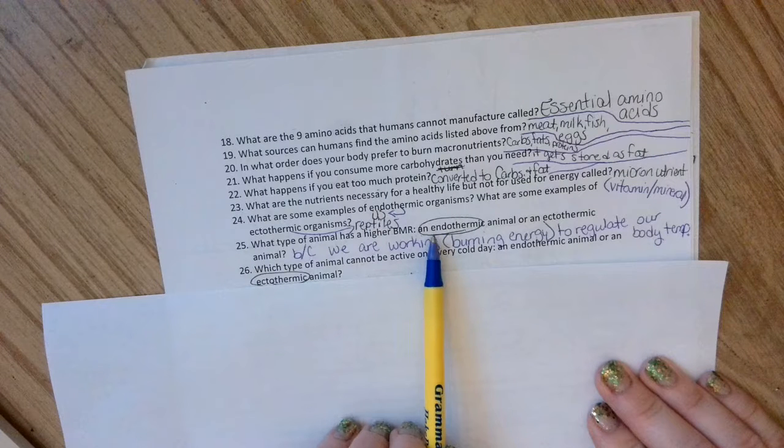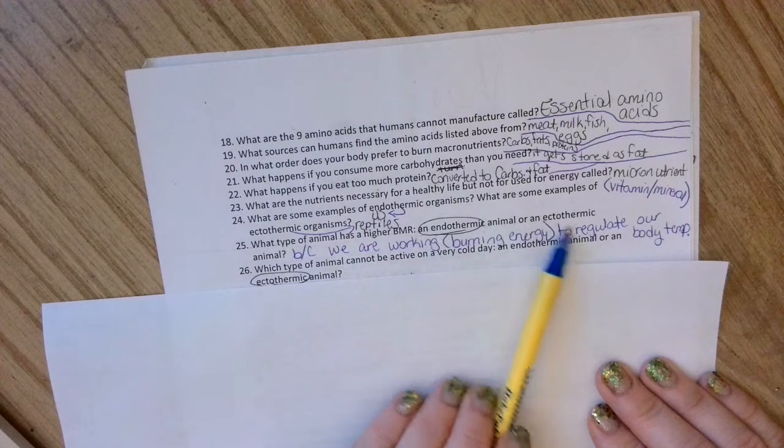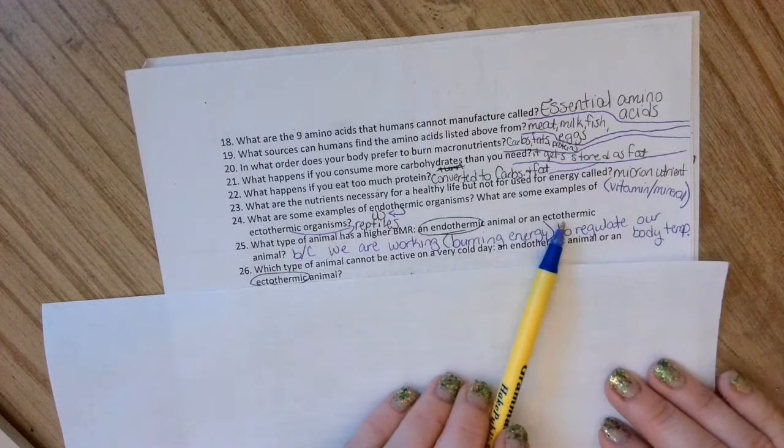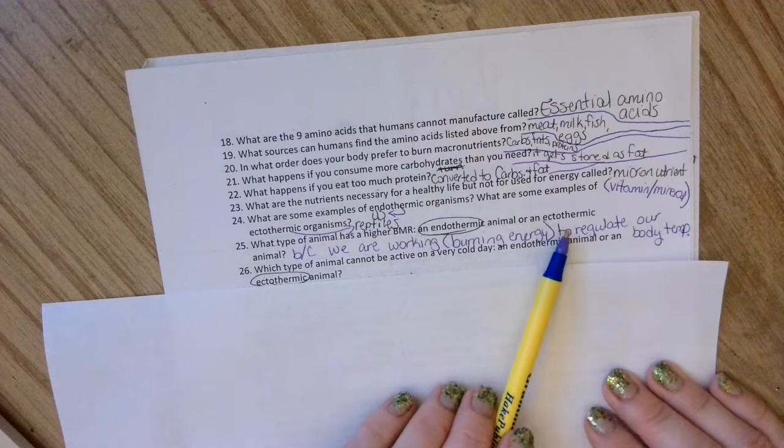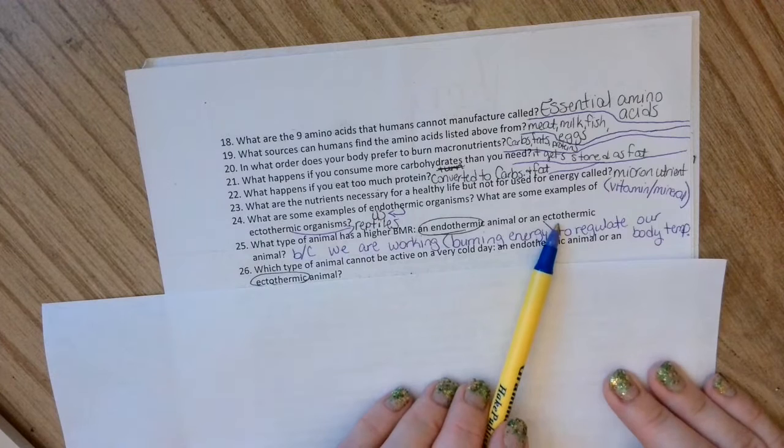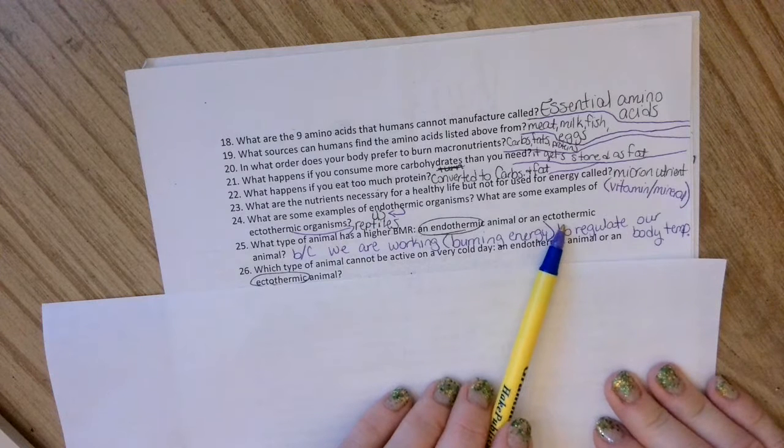So we require more energy just for plain survival than the ectothermic does. And that's another reason why ectothermic organisms are really good at hibernating, because they don't require as much energy, so they are able to fall into a deep sleep and still survive.